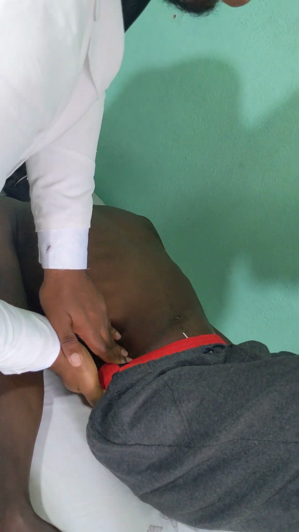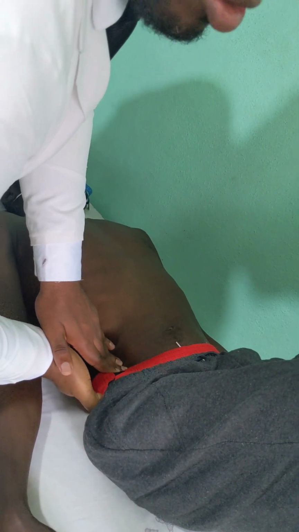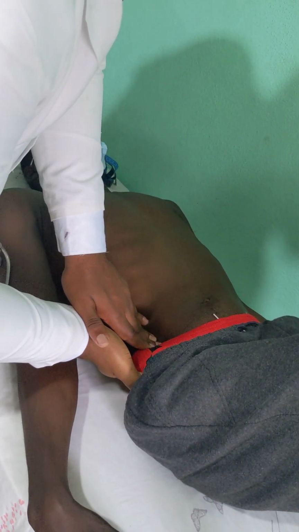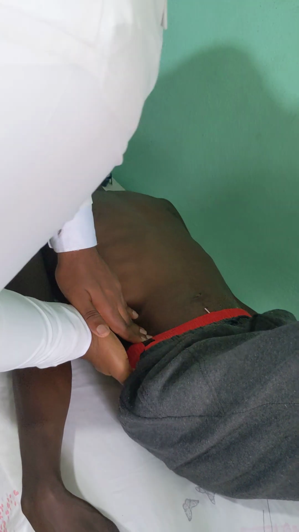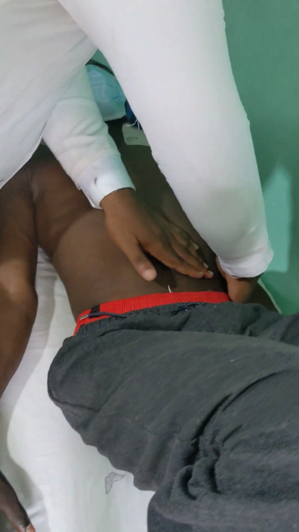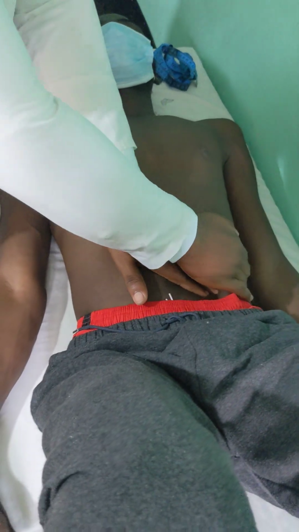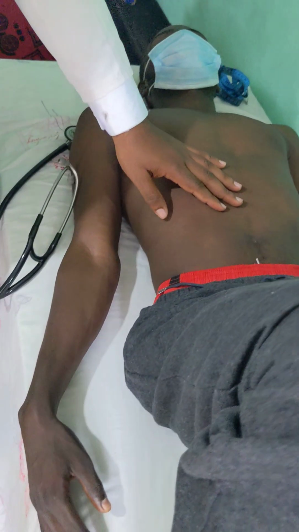So in this case, I'm not capable of ballotting. Normally, you should not ballot normal kidneys; only in case of a hydronephrosis or an enlargement of a kidney can you ballot it. So we'll do it on the other side. I'm not capable of ballotting his kidney.